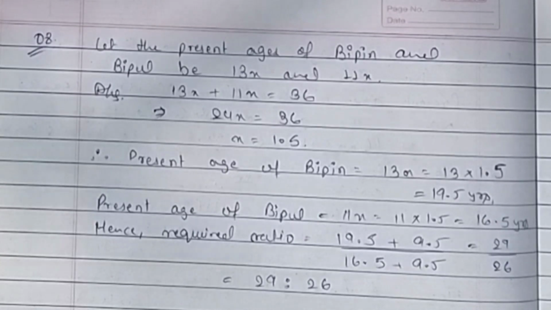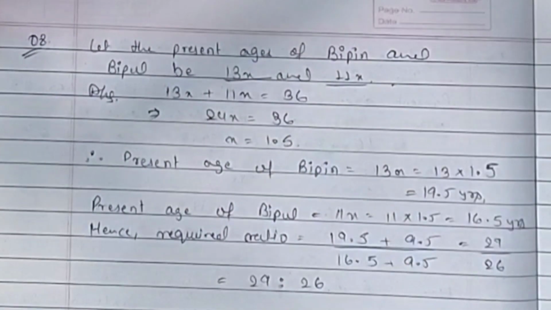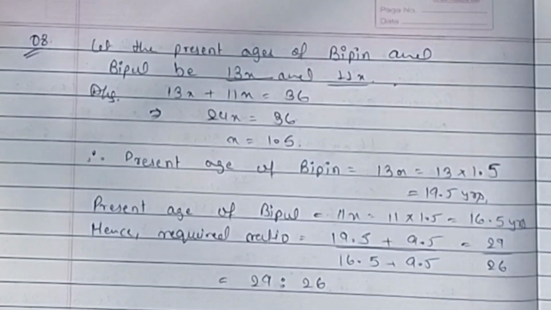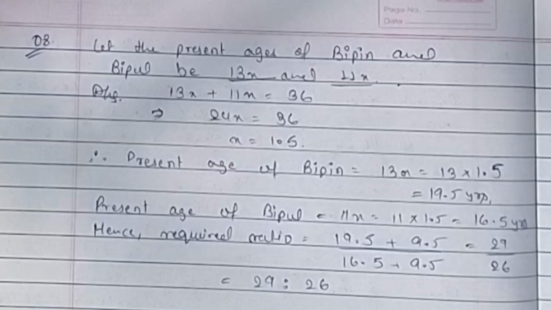So let's see how we are going to do it. According to the ratio given in the question, we have assumed the present ages of Bipin and Bipul to be 13x and 11x. Now the total of their ages is equal to 3.6 decades.